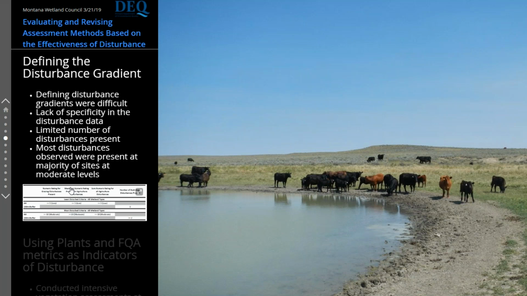We also noticed that in the Musselshell River Basin, there are very few disturbances present. Grazing, hydrologic modifications, and those disturbances are present at moderate levels at almost every single site we sampled.